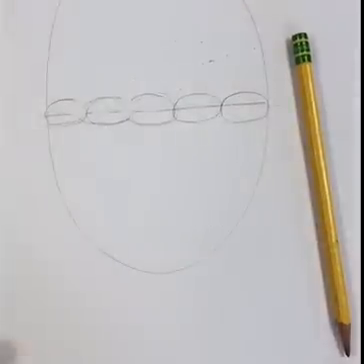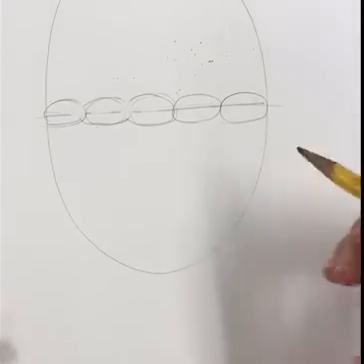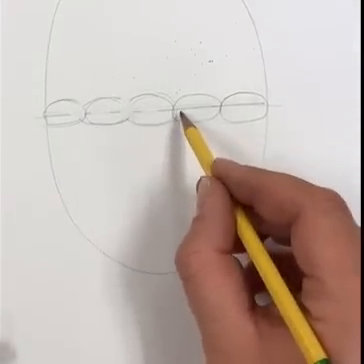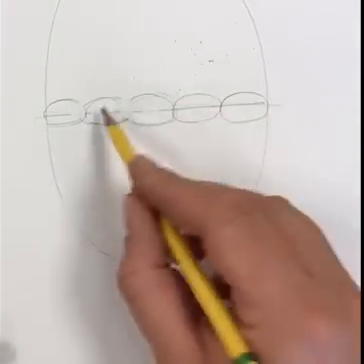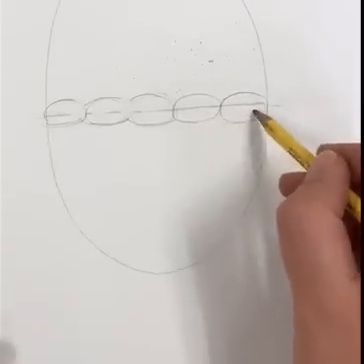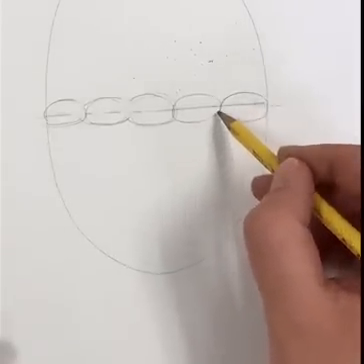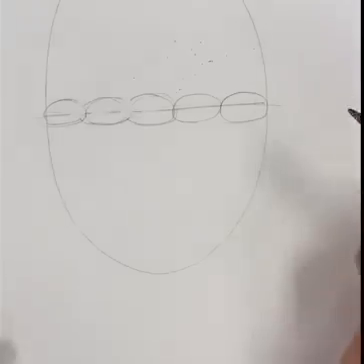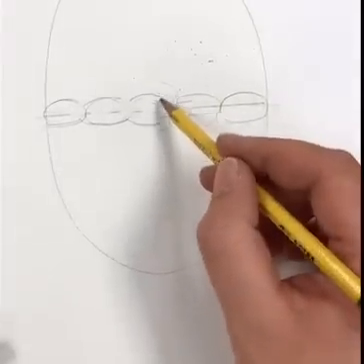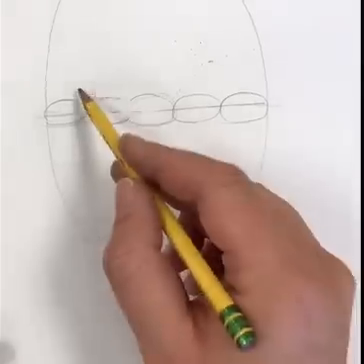All right. So basically there is the distance of one eye between our eyes. These are the eyes that we're going to keep. And then you could fit one eye between your eye and the side of your face. So we're going to erase the eyes that we don't need. We don't need this one, or this one.